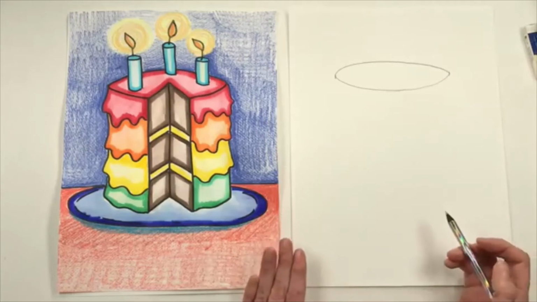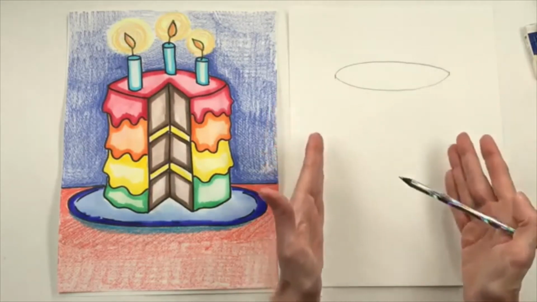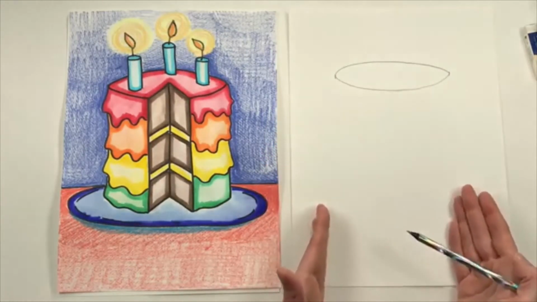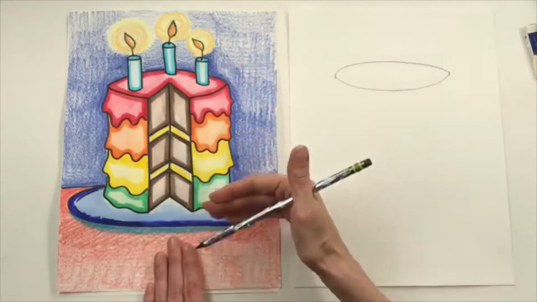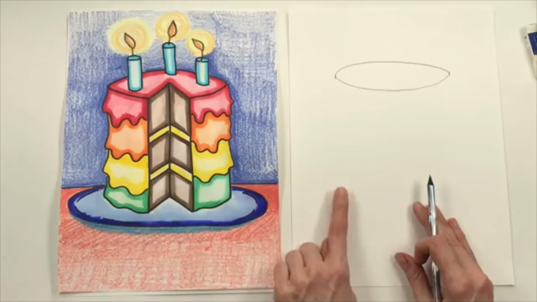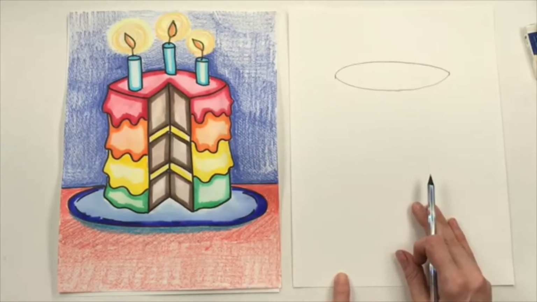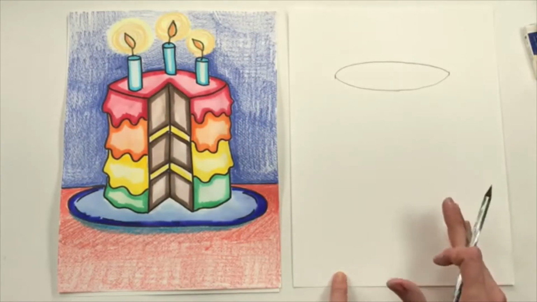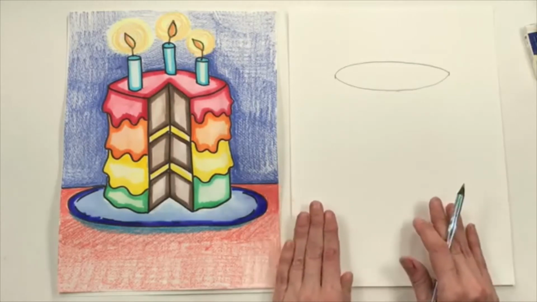Awesome, now let's go ahead and make the rest of the cylinder of the cake. So now you have to decide the height of your cake. So I think I want the height to be pretty long. I don't know if I want it to go all the way down to the bottom of my paper, but you know what? This is your cake. You can do whatever you want.